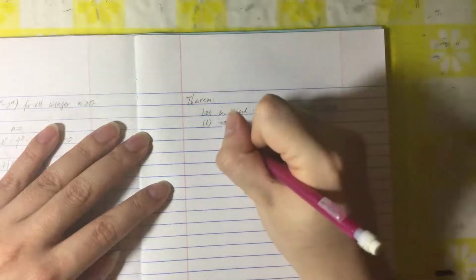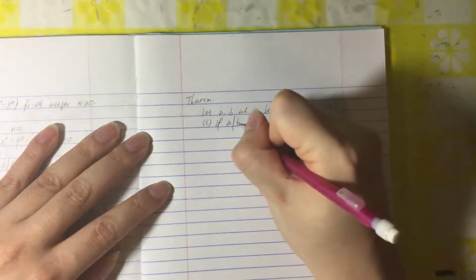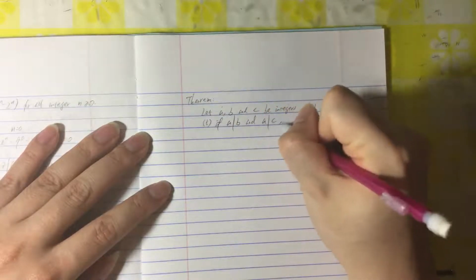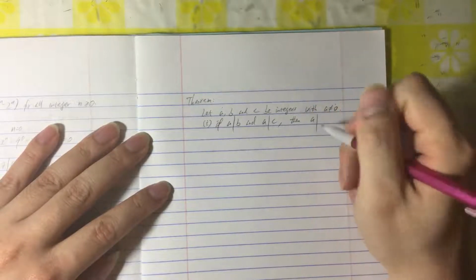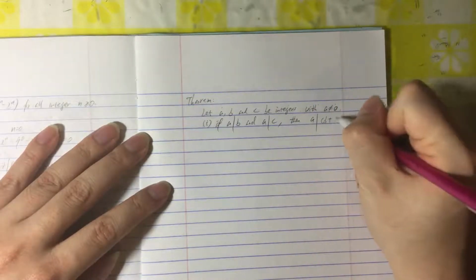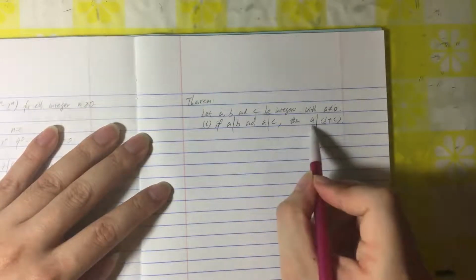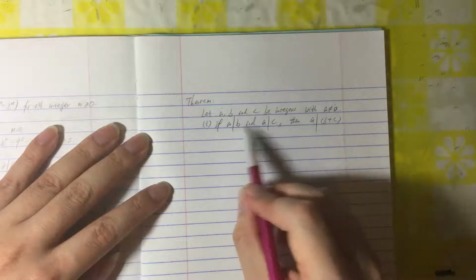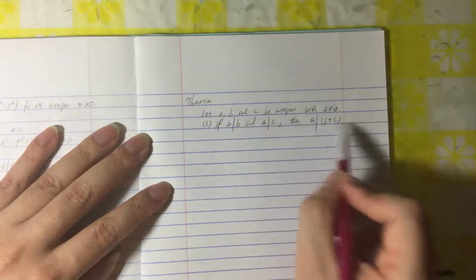First one, if a divides b and a divides c, then a divides b plus c. If a divides two numbers b and c, then a divides their sum.